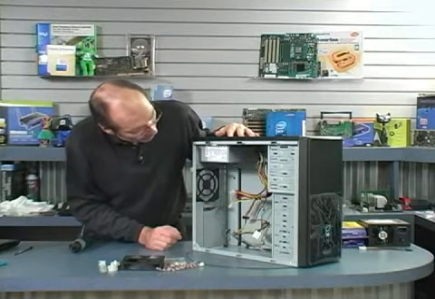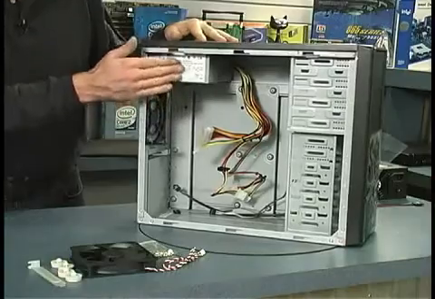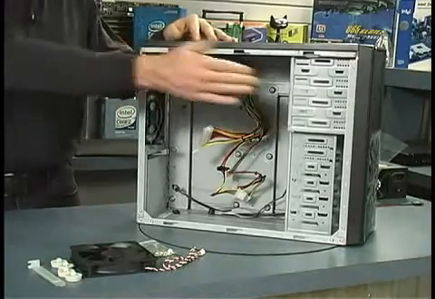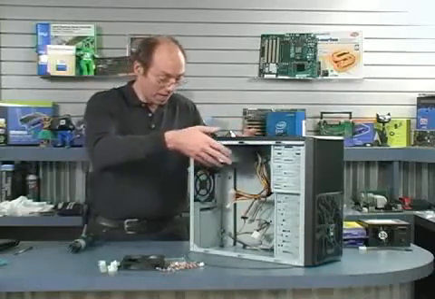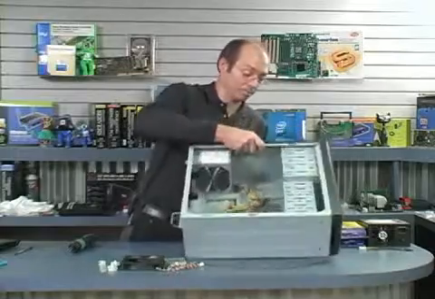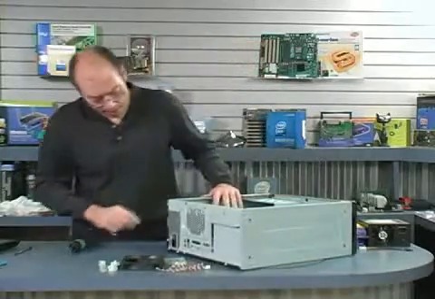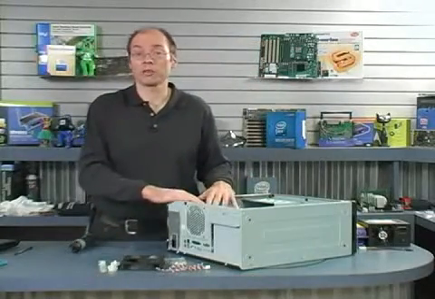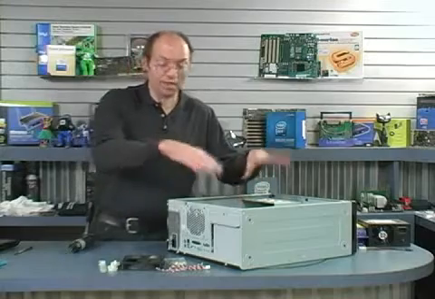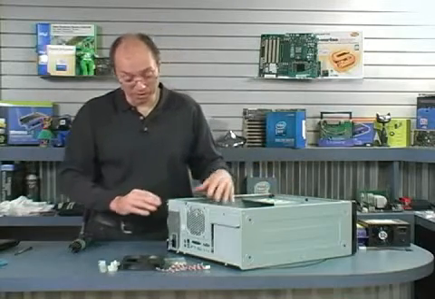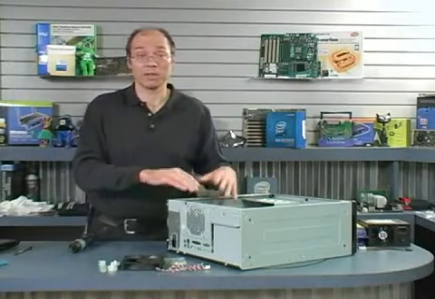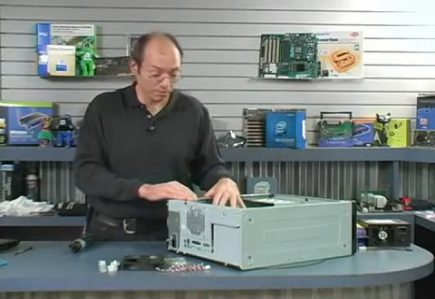Now, in order to continue getting the case ready, I'm going to take out the power supply and remove the front panel. In order to do that, I'm going to lay the case down on its side. Even if I wasn't going to replace this power supply, I'd be removing it just so I could get easier access when installing the motherboard. But in this case, I am going to replace the power supply because it's not adequate for the system I'm going to build.